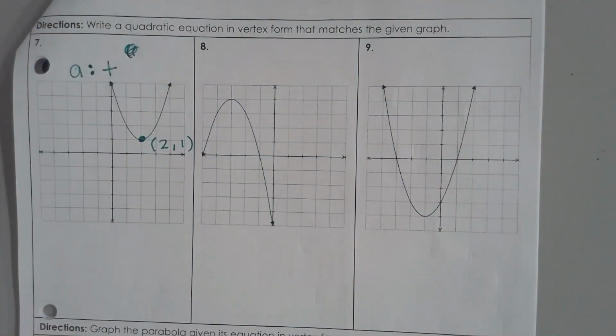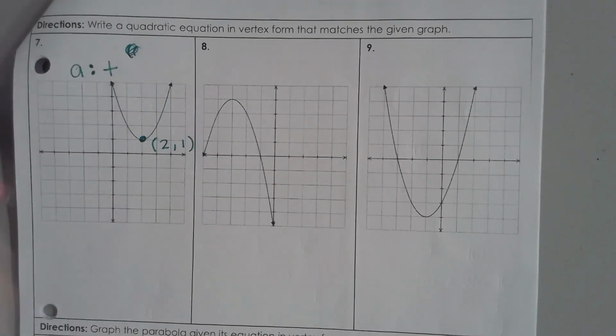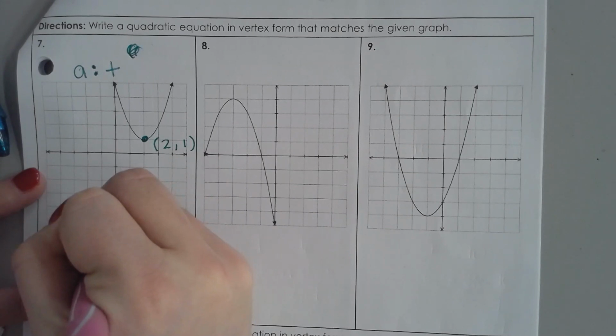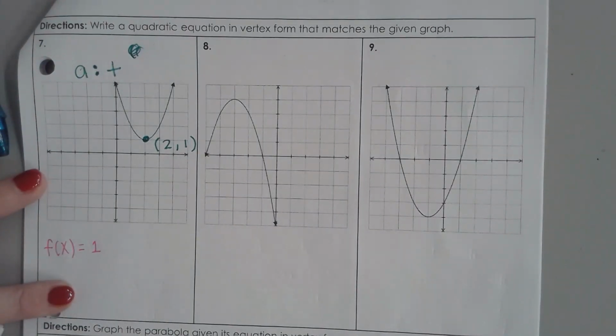So now I'm going to come up with an equation where my a value is positive, and just so you know, I made all of the a's either 1 or -1. So your a is a positive 1. So f of x equals 1, and then in parentheses, what are you going to have?